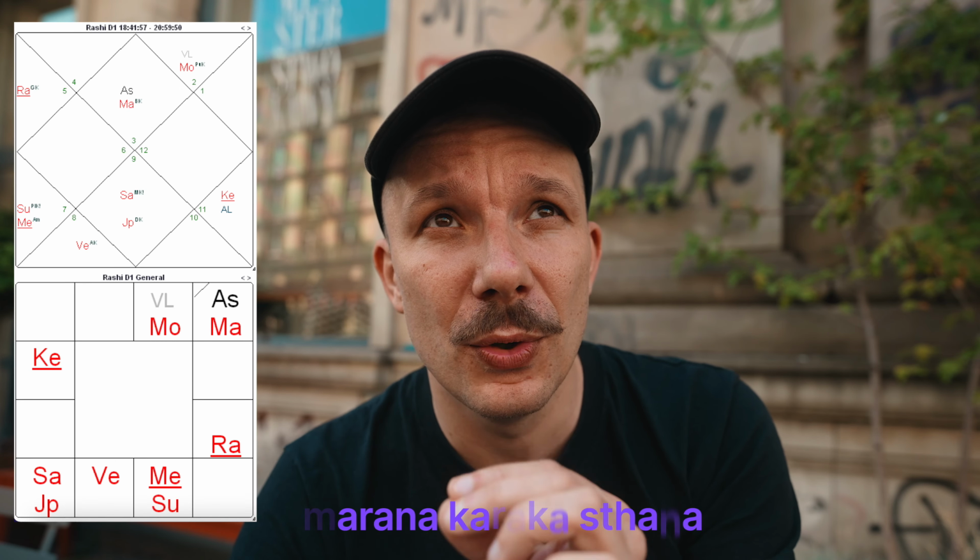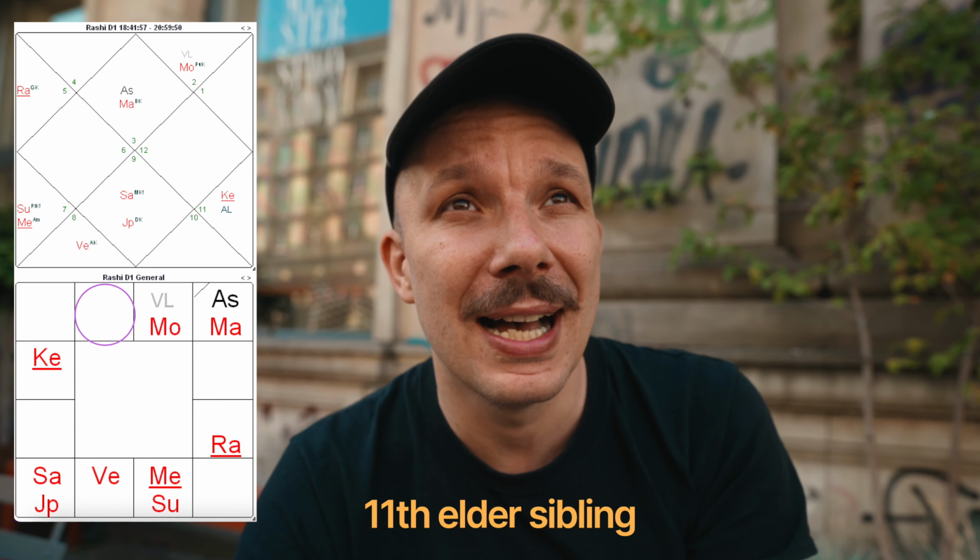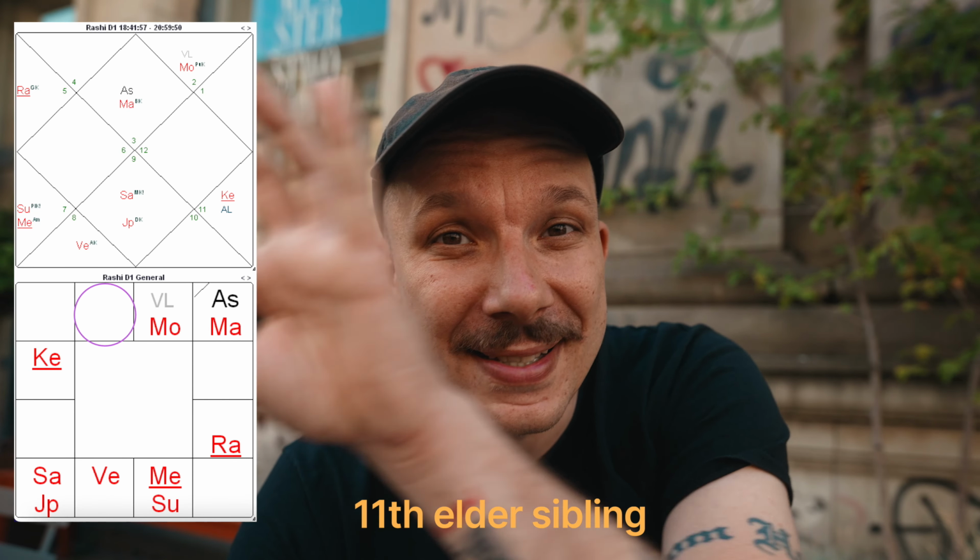In Scorpio, the other lord, Mars, is also lording Aries, and Aries would be the 11th house, and the 11th house is showing this elder brother, and this Mars is on the Lagna.